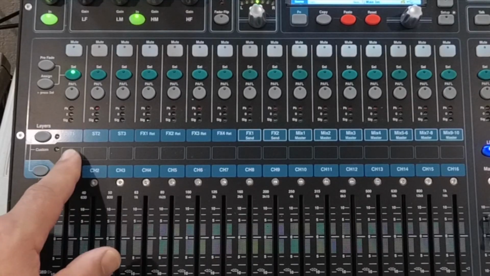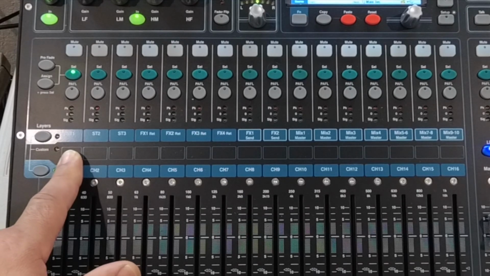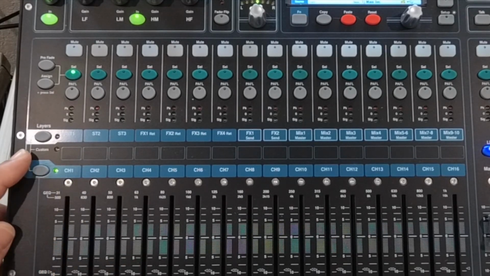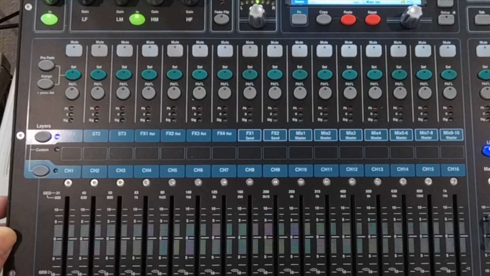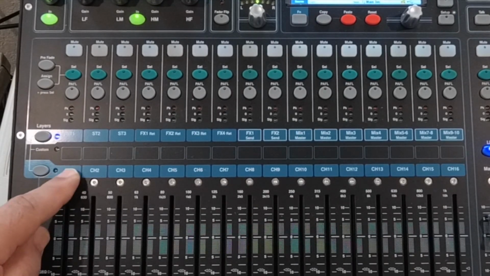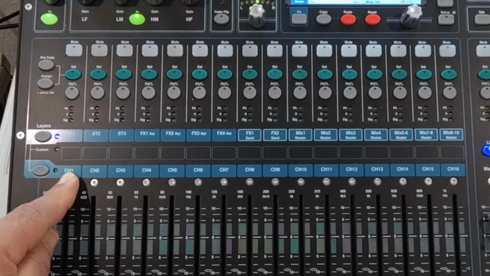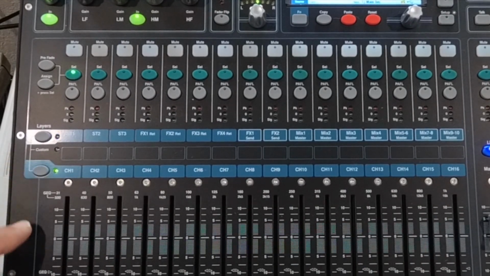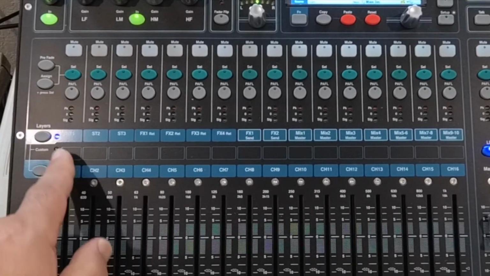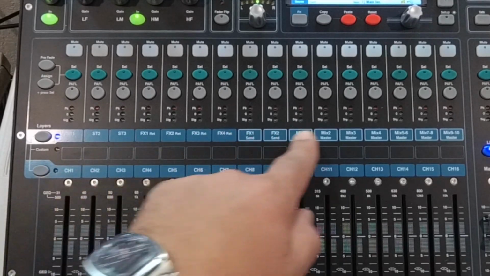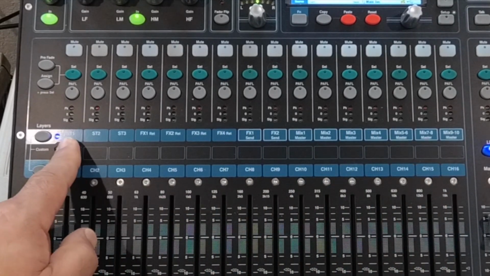So in order to access stereo 1, we're going to have to use a button called layers. Our layer button is a way to switch between channel 1 through 16, or if I hit layers, I will now be accessing this alternative menu here. This is where you find stereo 1.